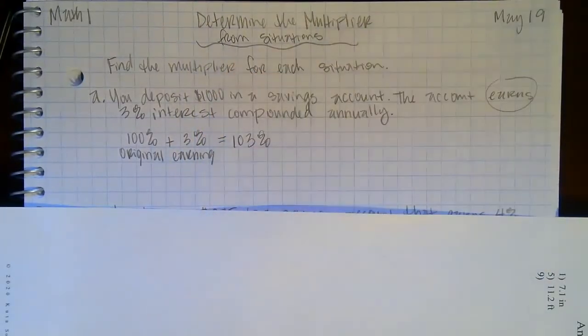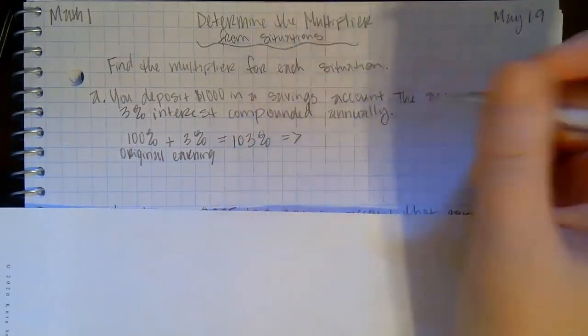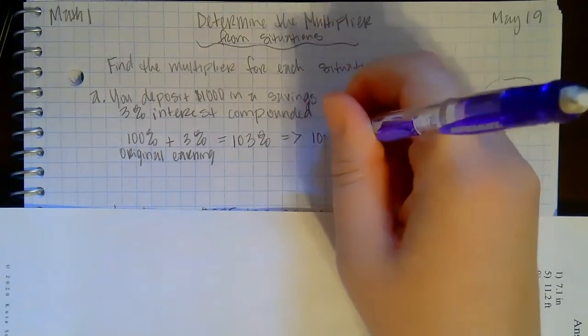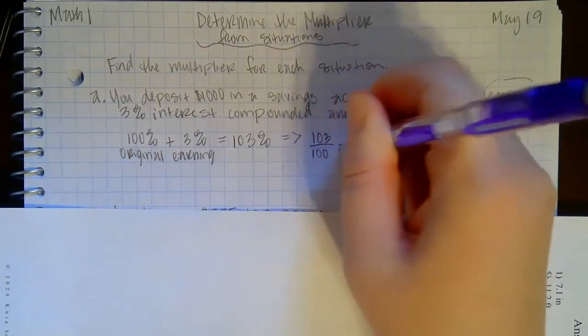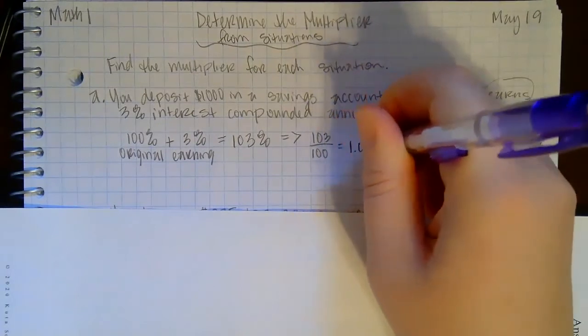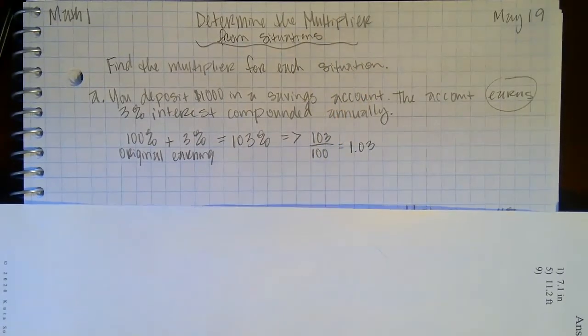And then remember, we have to turn that into a decimal. So we would do 103% is 103 out of 100. That's what percent means. And 103 divided by 100 is 1.03. Okay.